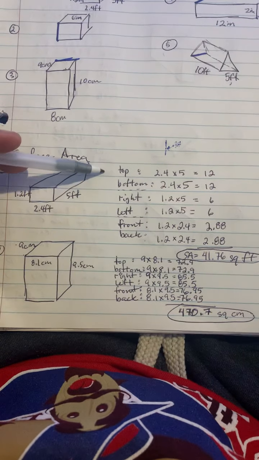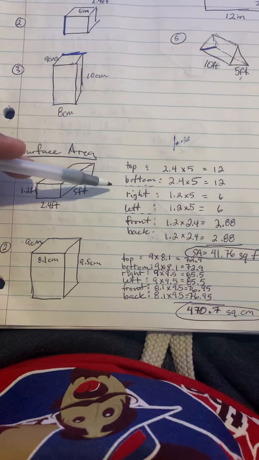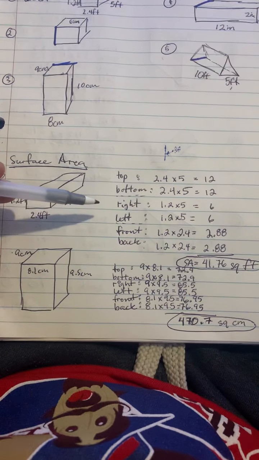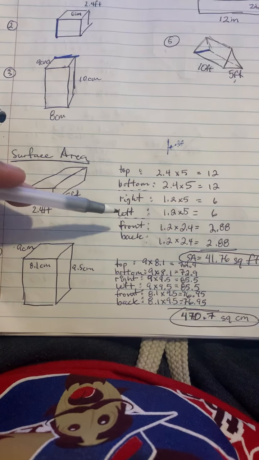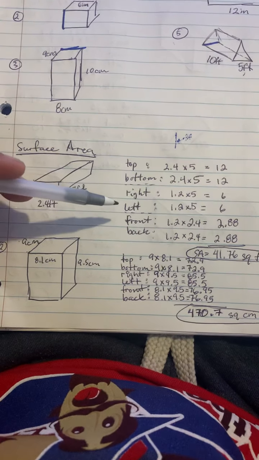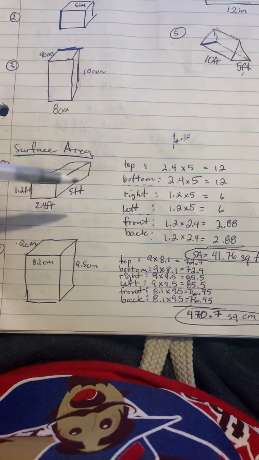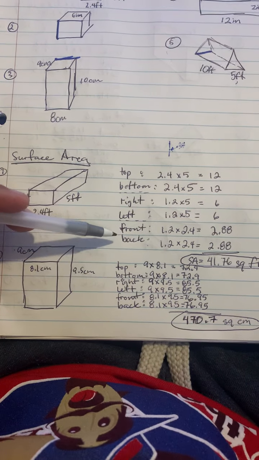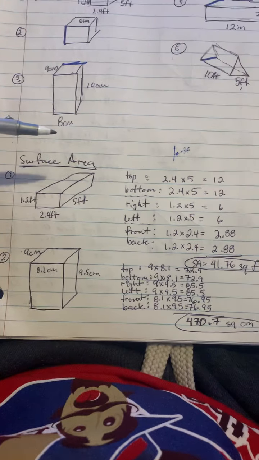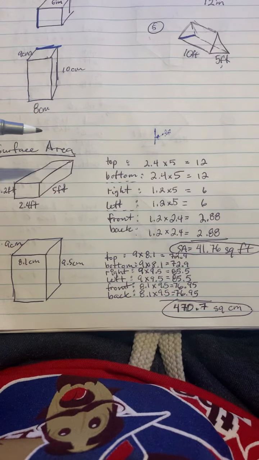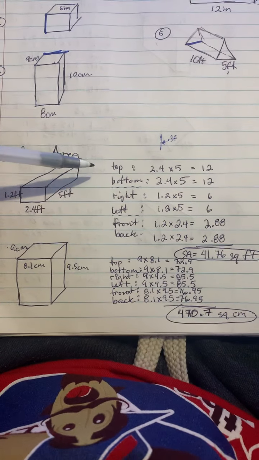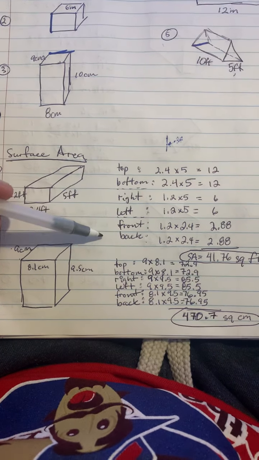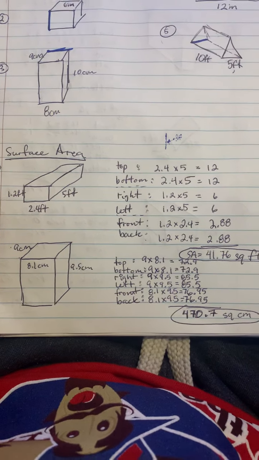So if there's a top, like this side, there has to be a bottom, and they are actually the same size. If there's a right side, like this side, then there's a left on the other side that we can't see, and they're the same size. And then if there's a front, then there has to be a back, which is what I have labeled here, okay? So just make sure you solve for all 6 sides. It gets kind of easy because the top and the bottom will always be the same. Right and left and front and back will always be the same, respectively.